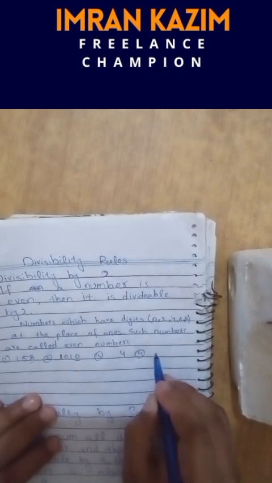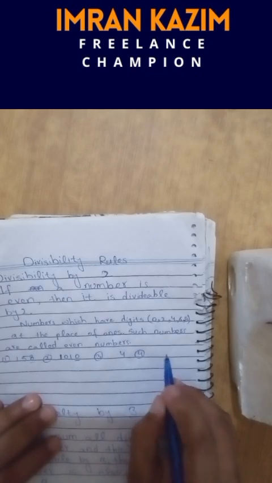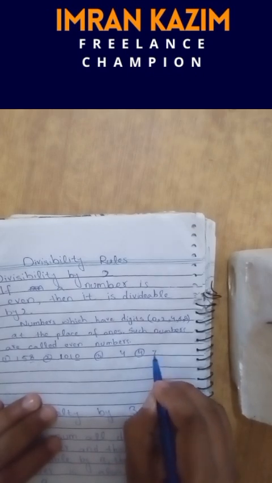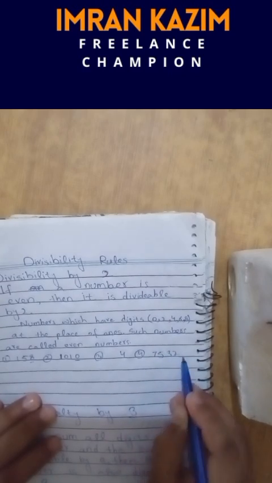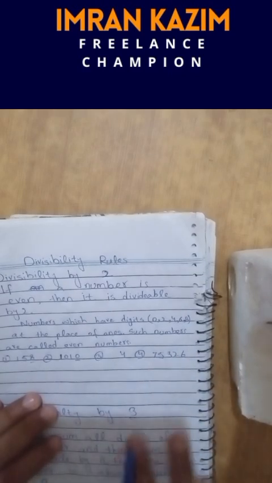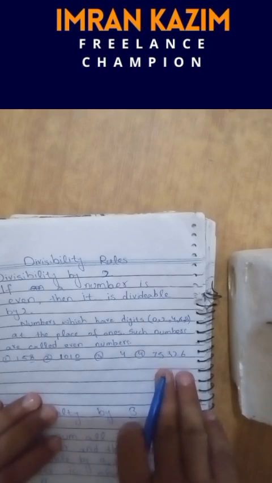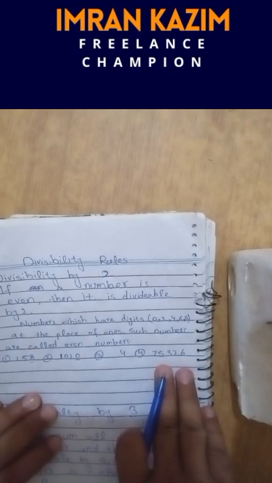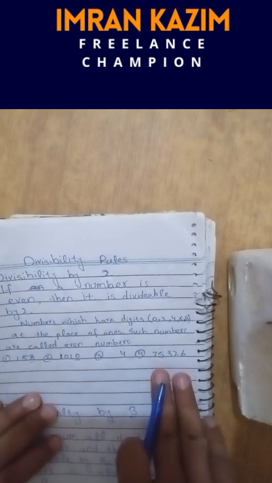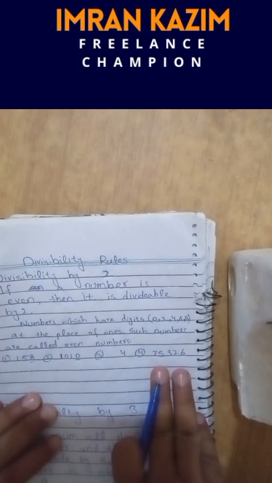Suppose we have a number like 75326. Now this is a bigger number. If we ask someone else whether this number is divisible by 2 or not, an unfamiliar person will take a calculator and divide this number by 2 if that person doesn't know the divisibility rule.